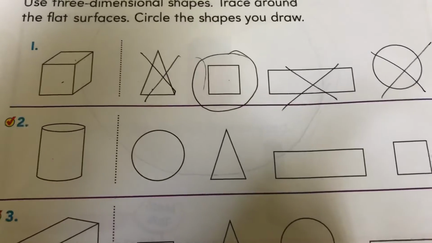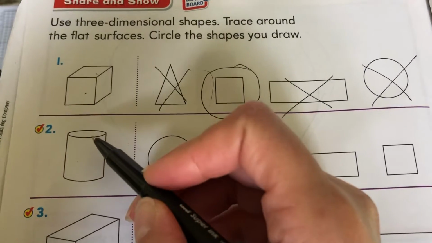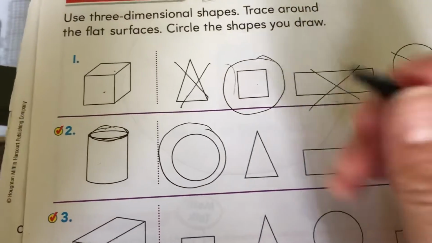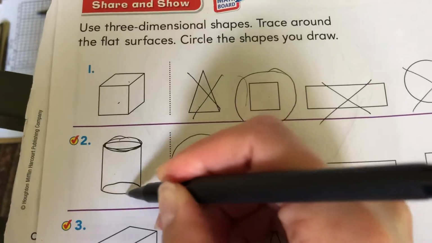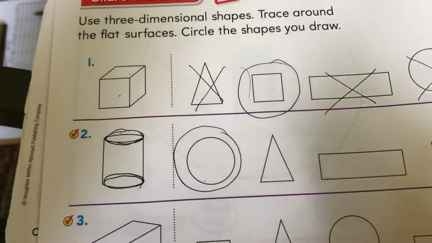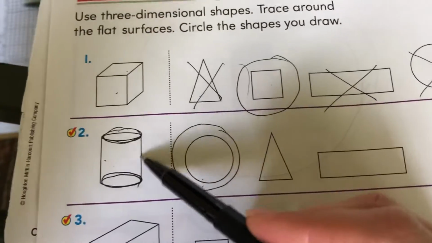Okay. Moving on to my cylinder. Now, if you can find a cylinder at home, I would trace the bottom and the top and see what you find. Okay, on top, I can already see that there is a circle. And then I know from my knowledge of cylinders that there's a circle on the bottom. So I would have a flat 2D shape of a circle on the top and the bottom.